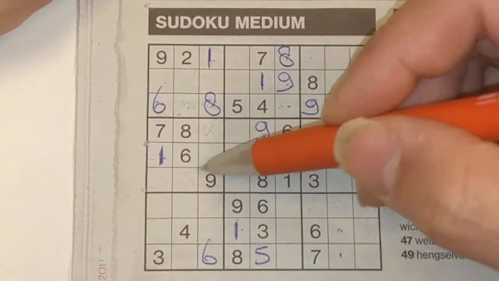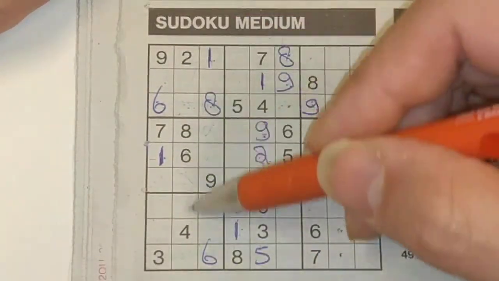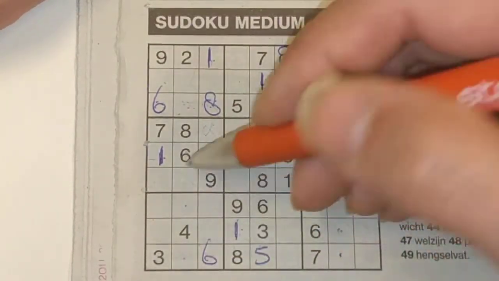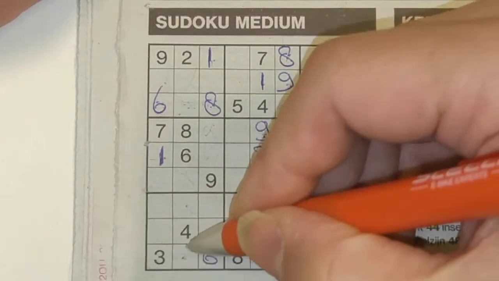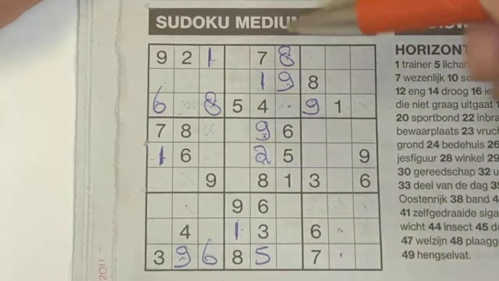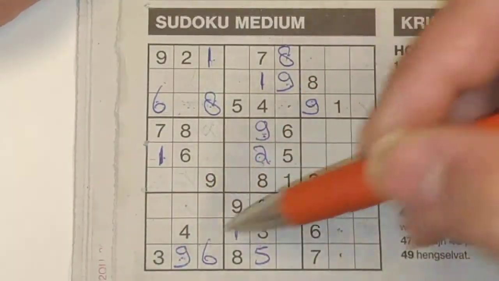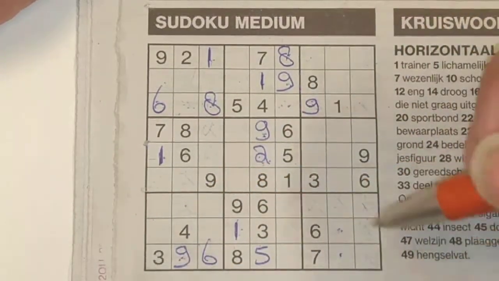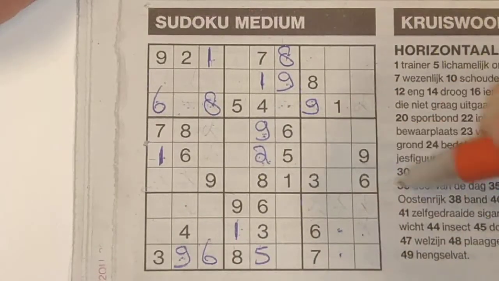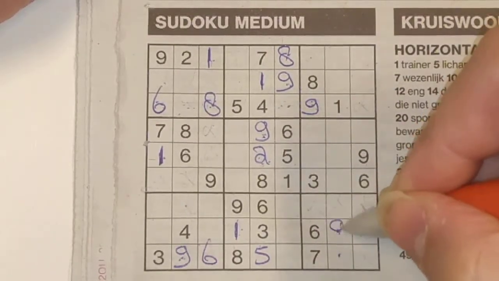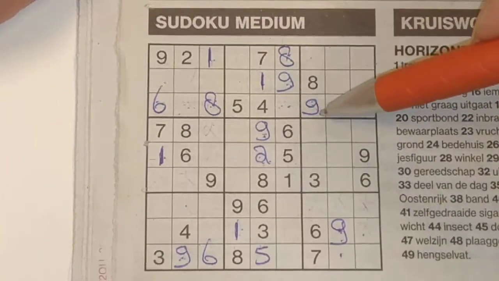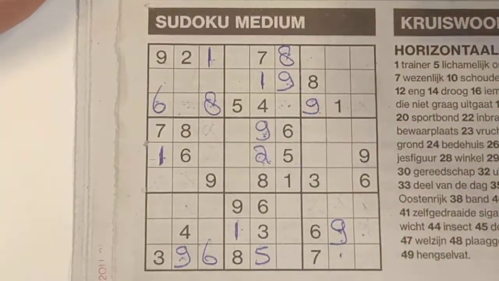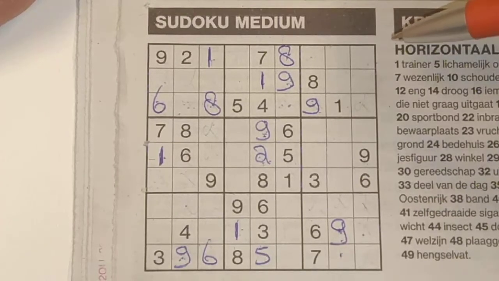9 in this column, 9 in the third column. So in the column between, the only 2 places for 9 is here and there. But I see here 9, no 9 there, 9 should be here. 9 in this row, 9 in the last row. So in the row between, the only 2 places for 9 is here or there. But I see here 9, no 9 there, 9 should be here. And all the 9s are used, I can see. Yes, alright.